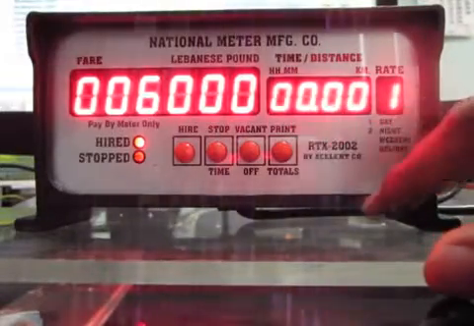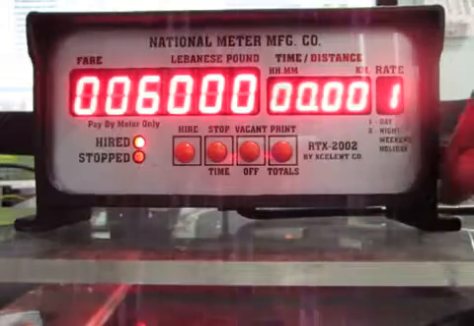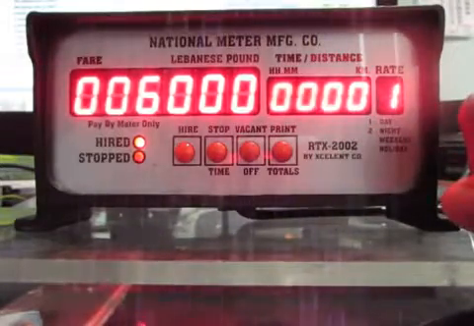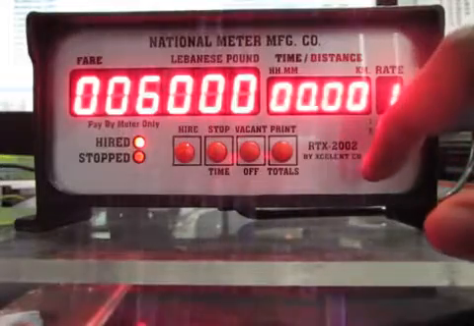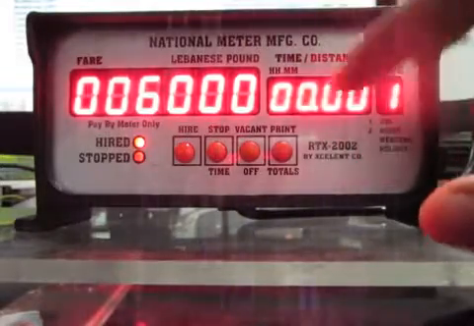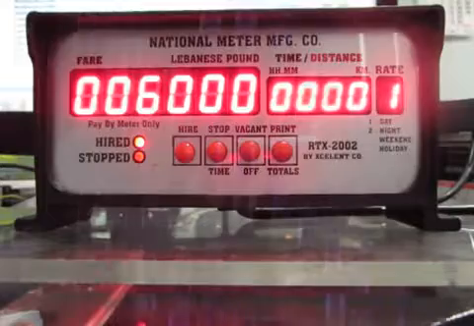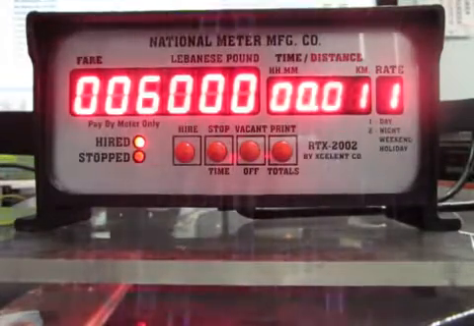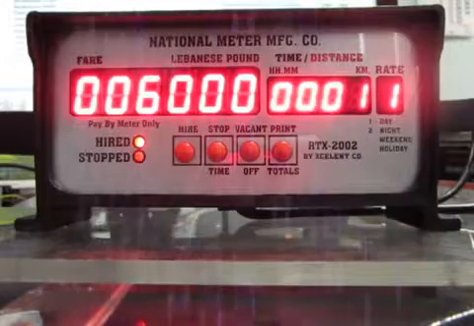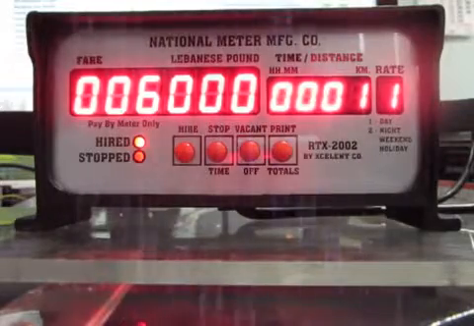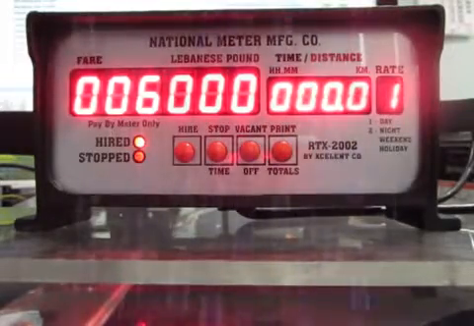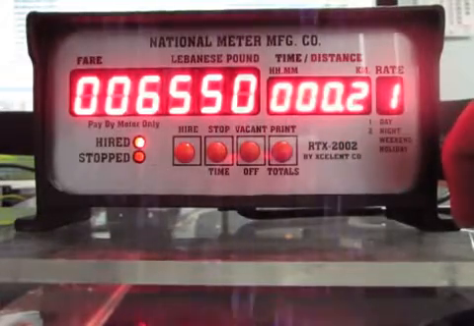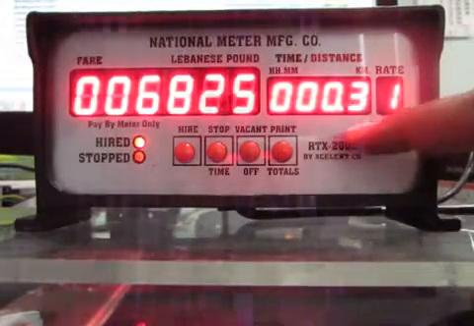The blinking LED after 2 digits means the device is currently showing the waiting time, and calculating the fare according to the waiting time. If the vehicle is running, now here I am applying the pulses to suppose that the vehicle is running. When the vehicle is running, you can see here the distance in the time distance window. Here distance is increasing.